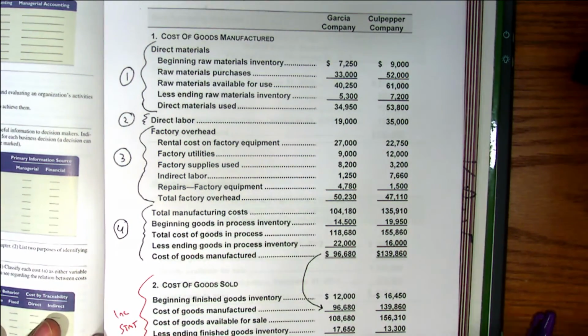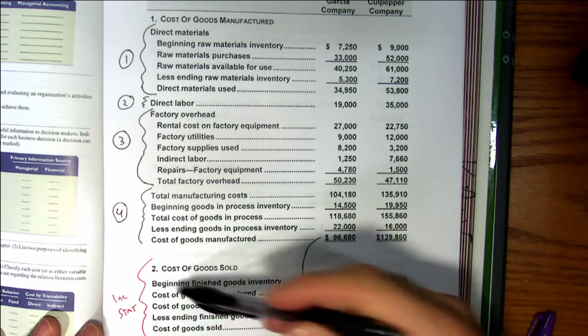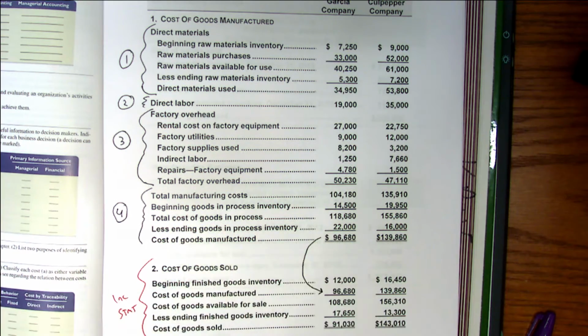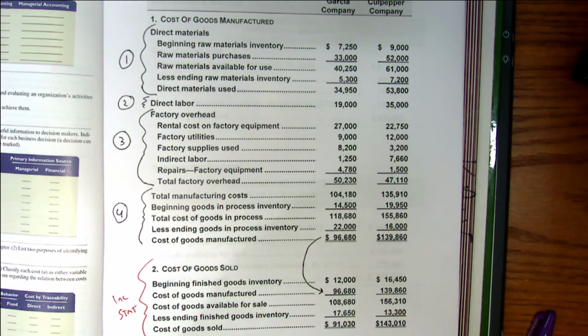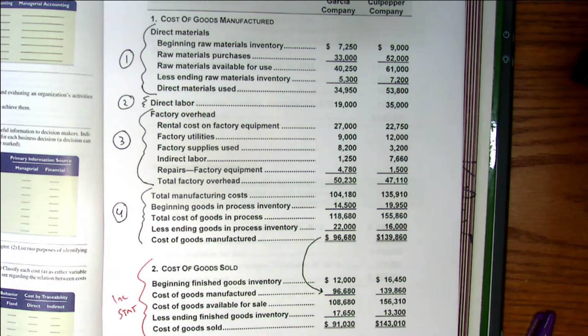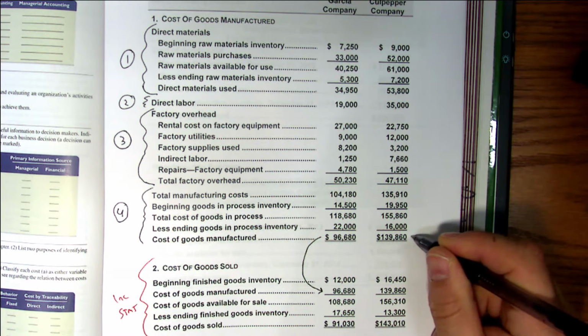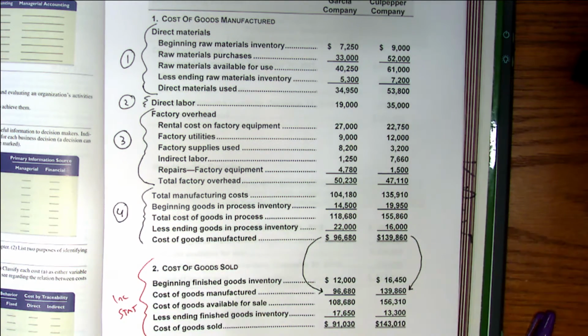Okay, cost of goods sold. Now, obviously, this section is not on the cost of goods manufactured or the manufacturing statement. This is on the income statement, correct? Okay. And take a look at that. All right. Now, the COGM that we computed up here flows down to here, right?